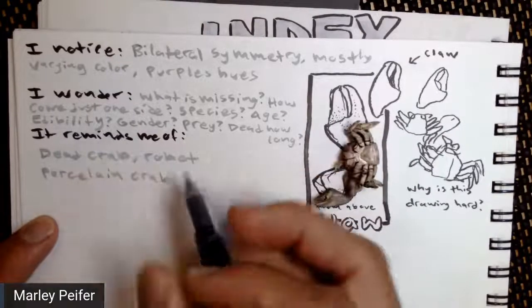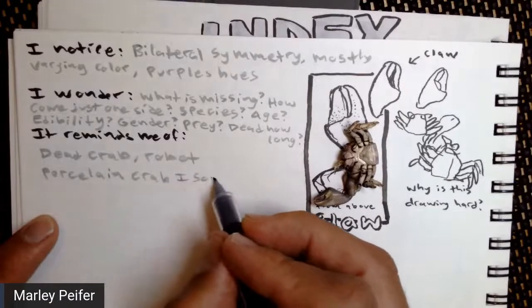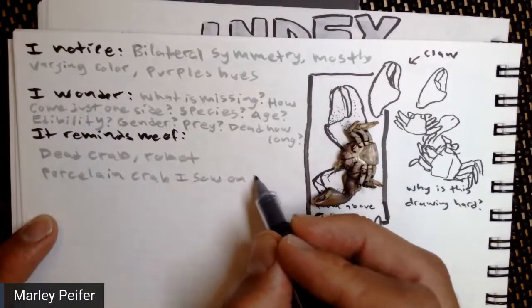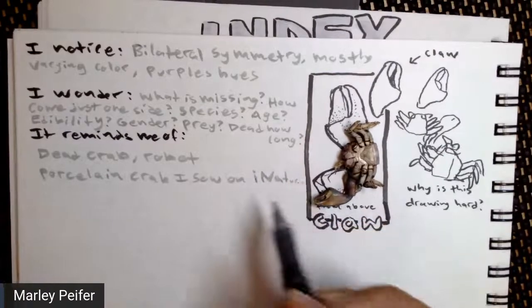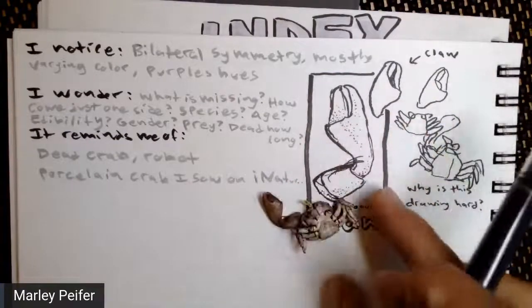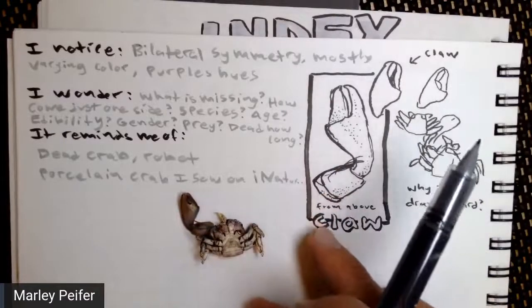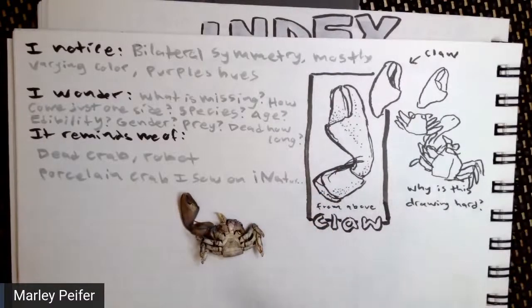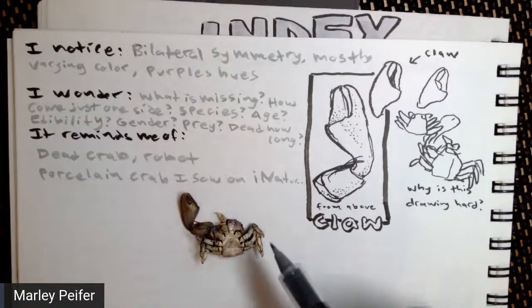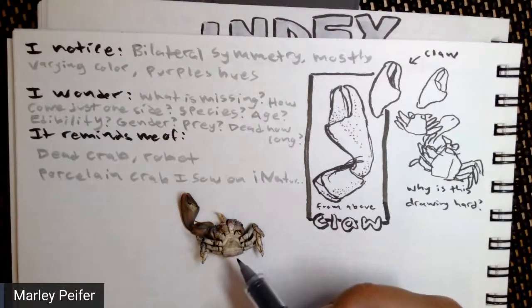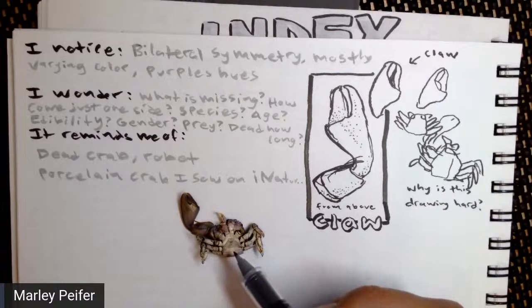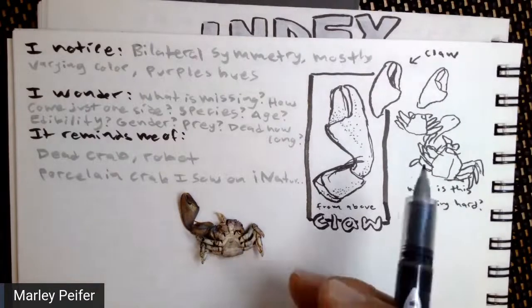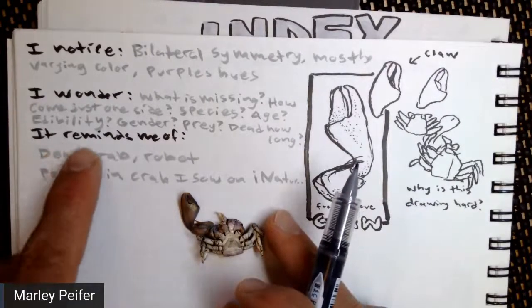I could write porcelain crab I saw on iNaturalist. iNaturalist, by the way, is an app that helps you identify things in nature so that you don't have to post all of those photos on the Nature Journal Club Facebook page, because there's actually other pages for that. I mean, that's cool if you do it too, but that's not what that club is for. But iNaturalist is a great way to post photos of things like this and try to identify them, the species. So you can see that's all I'm doing for it.